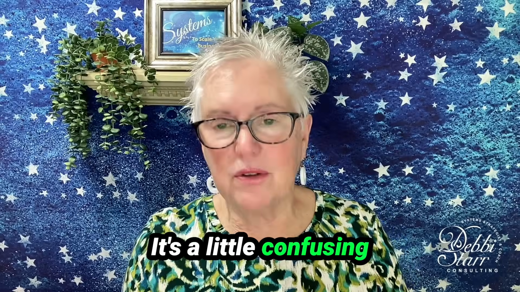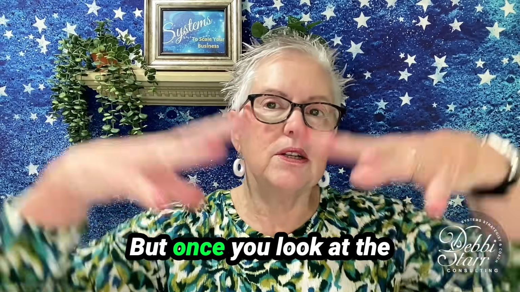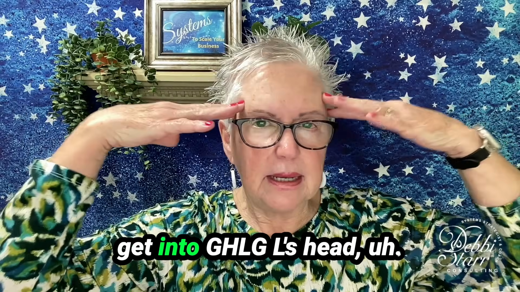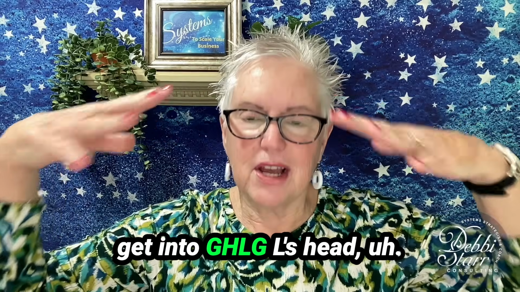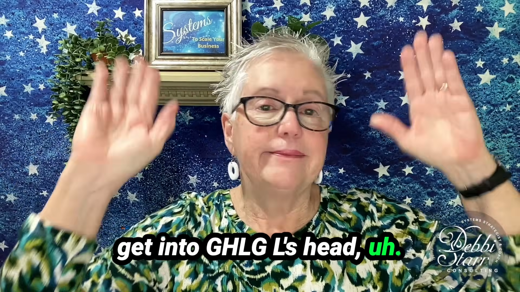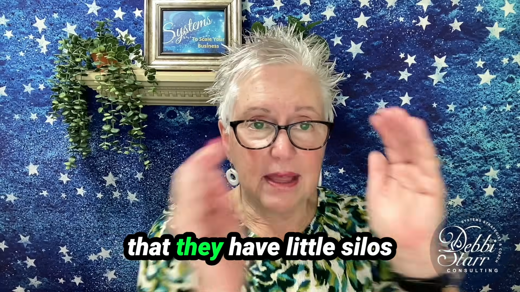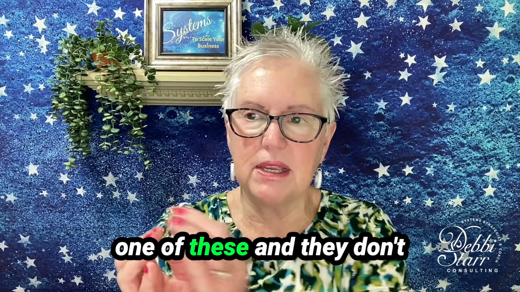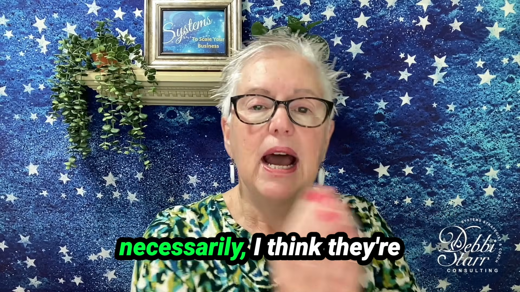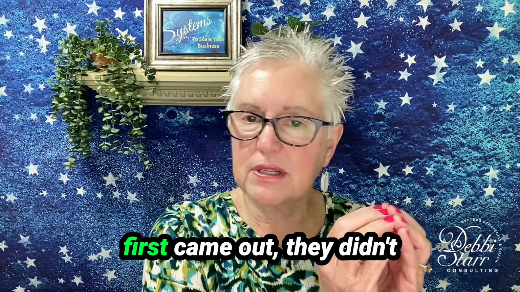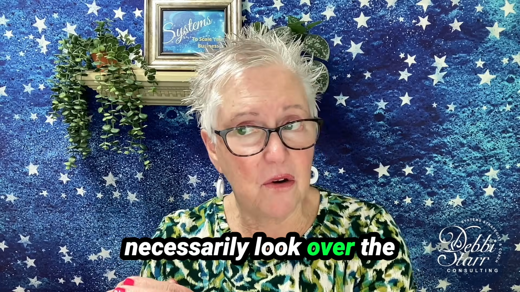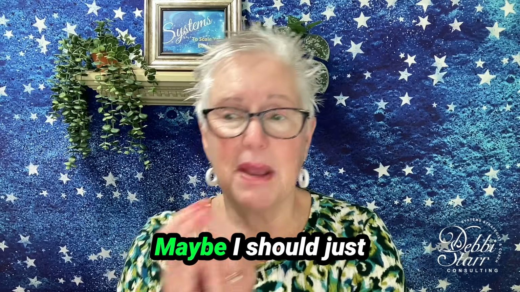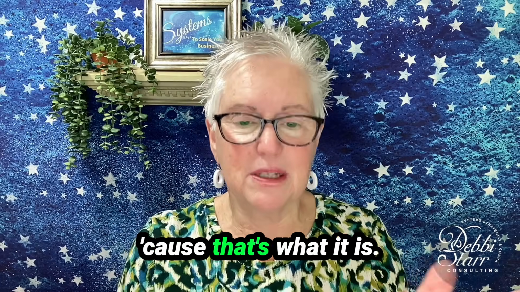It's a little confusing trying to figure that out, but once you look at the 10,000-foot view and kind of get into GHL's head, that's how I pretend anyway, that they have little silos of people working in each one of these, and they don't necessarily, I think they're getting better, but when they first came out, they didn't necessarily look over the wall to think, you know what, I shouldn't call it a product. Maybe I should just call it a course, because that's what it is.